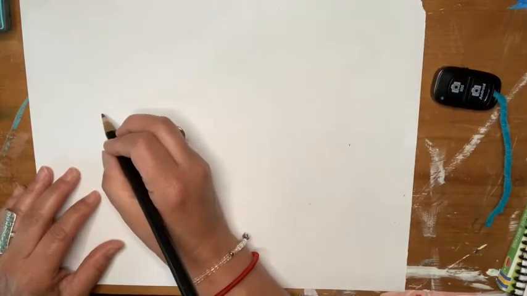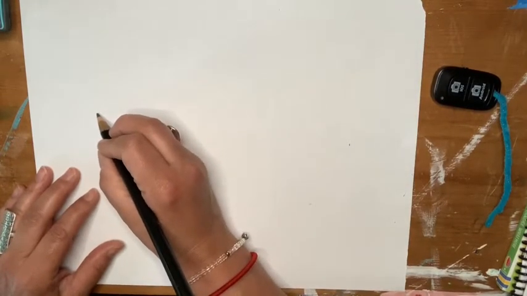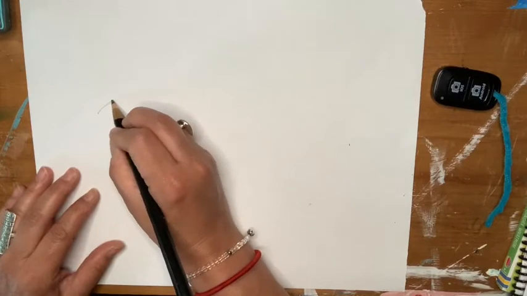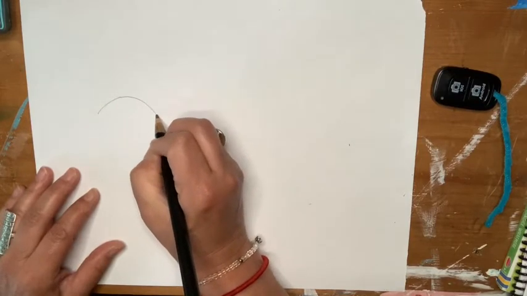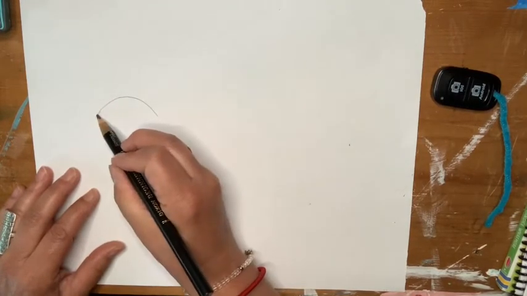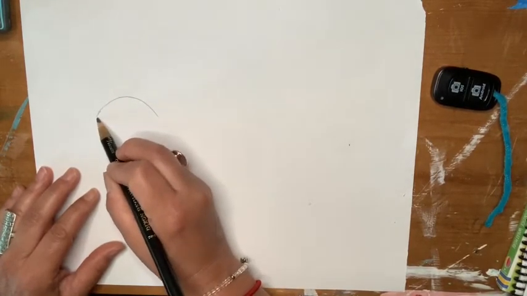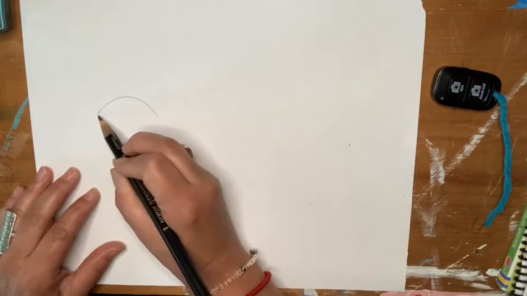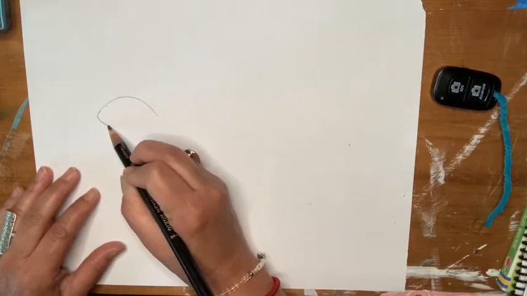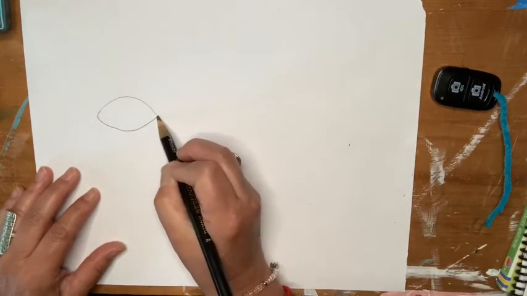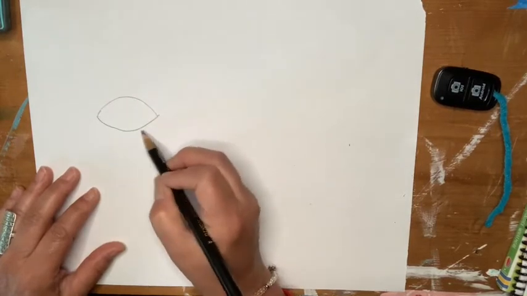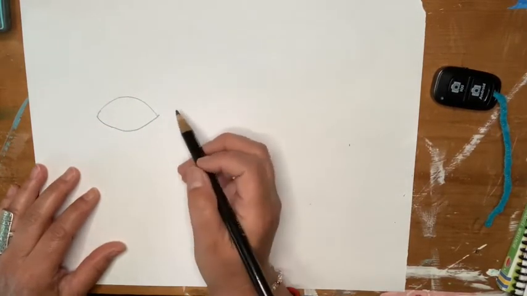The first thing I'm going to do is draw a curved line, and that is going to determine how big my fish is going to be. I'm going to connect it from this end to this end, so it's almost like a shape of an eye or a leaf.